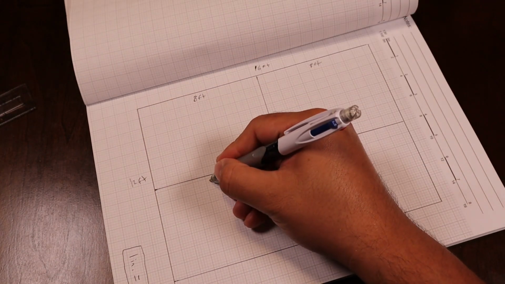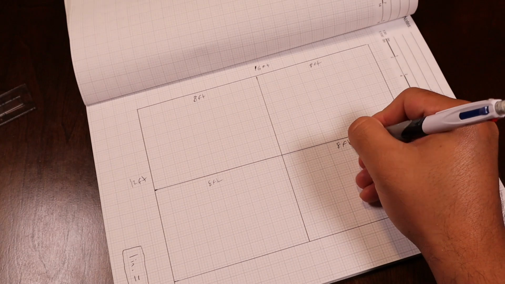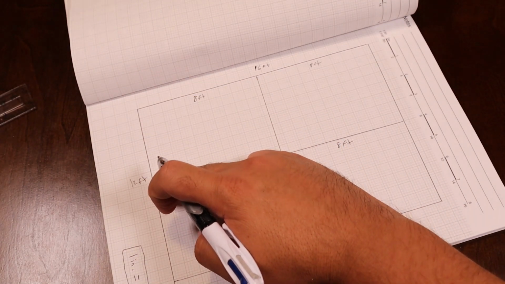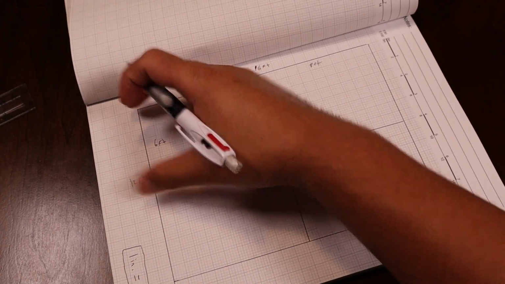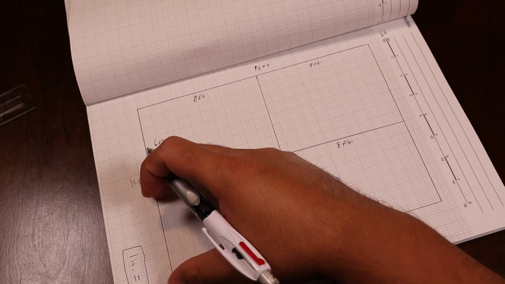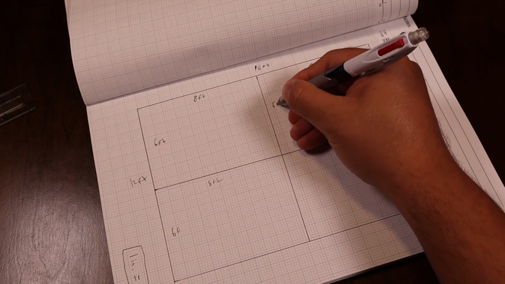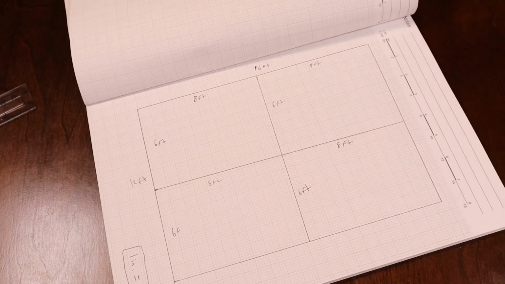All right, 8 feet, 8 feet. And then from here to here was 3 inches, or in other words, 6 feet. So this wall would be 6 feet. This wall would be 6 feet, and so on. So we know all the lengths of all the interior walls.